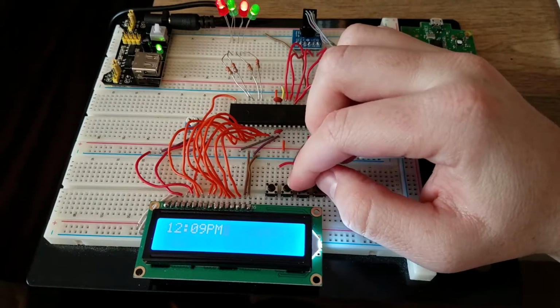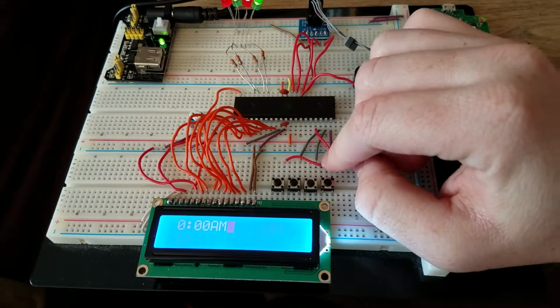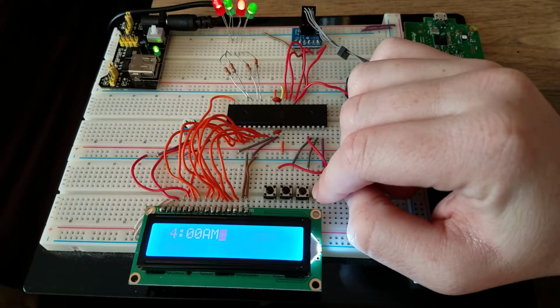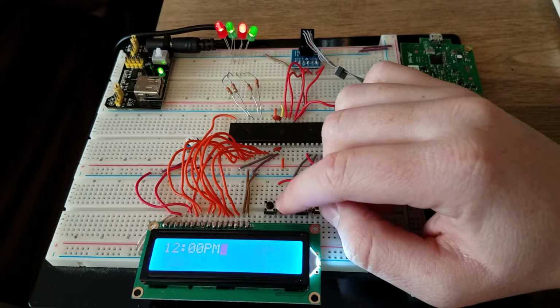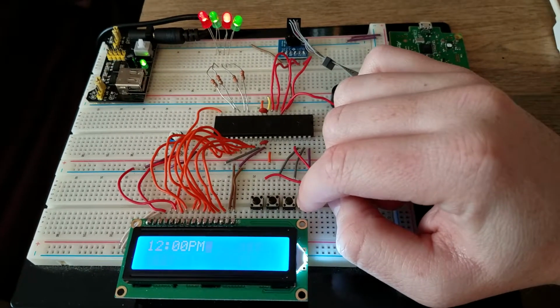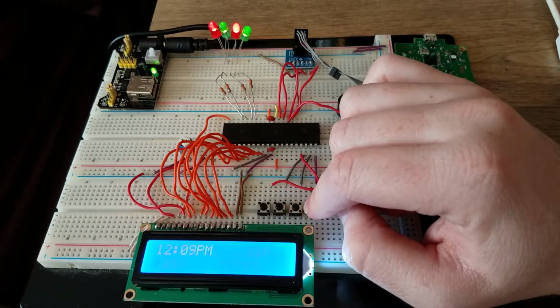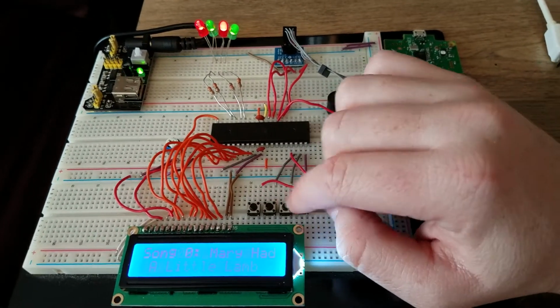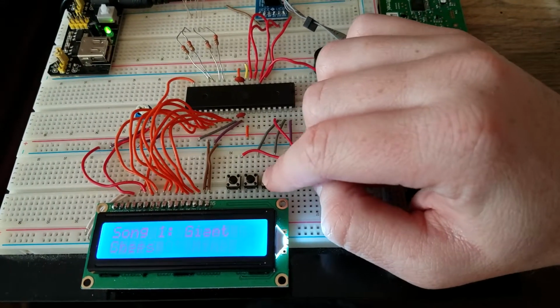So now I'll change the alarm time by pressing this button. Press it again to change the minute. Let's make it 12:10. Press it again, and these are all the songs that are pre-stored on the system.